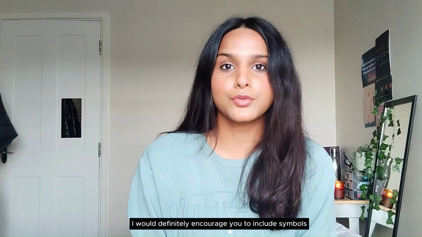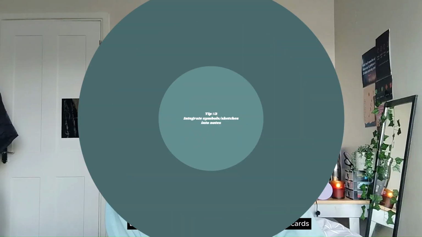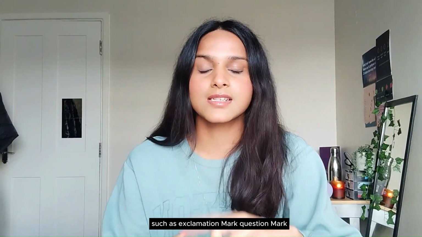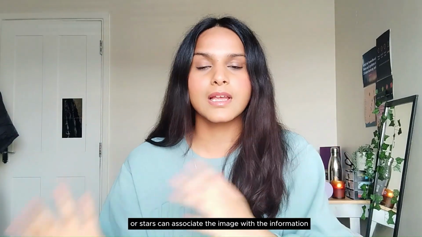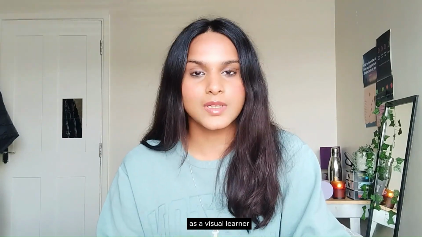Next, I would definitely encourage you to include symbols and sketches when taking notes or making flashcards, because using sketches or symbols such as exclamation mark, question mark, or stars can associate the image with the information, making it easier for you to remember as a visual learner.